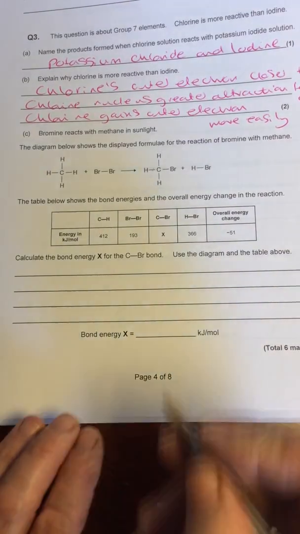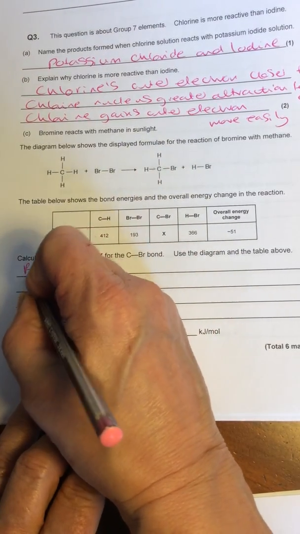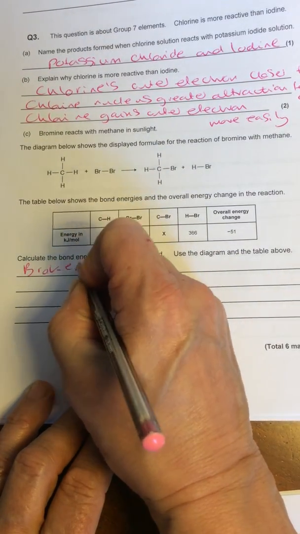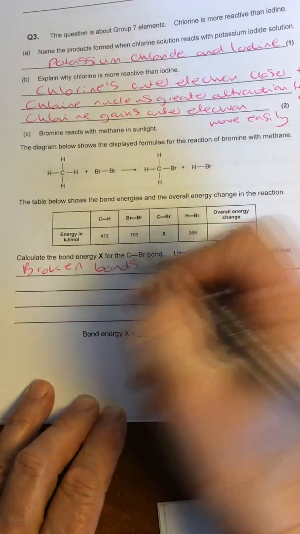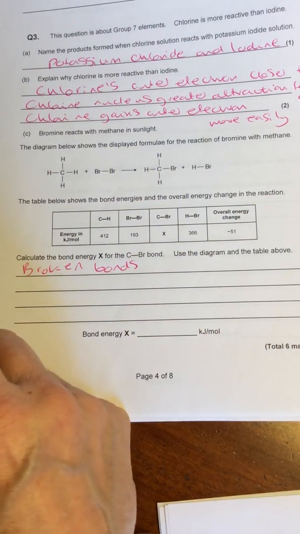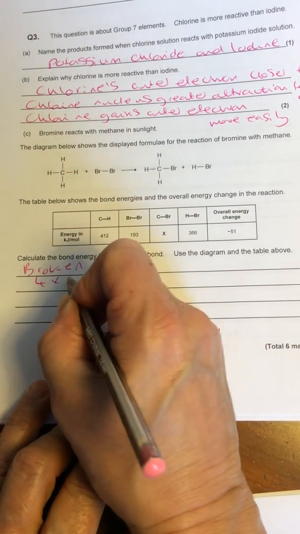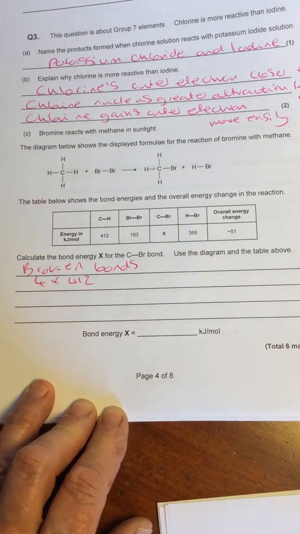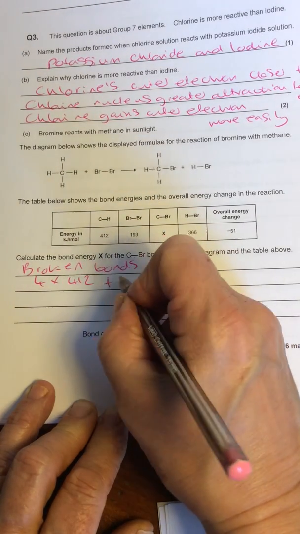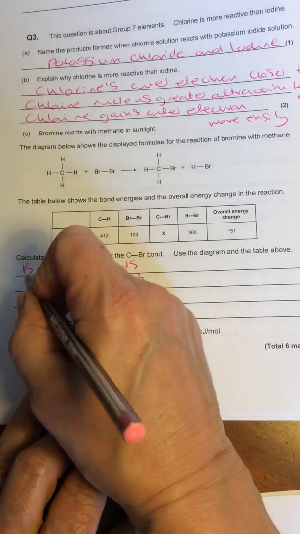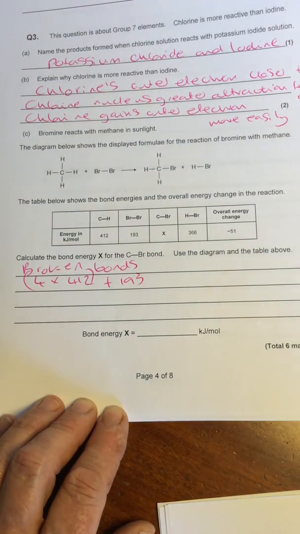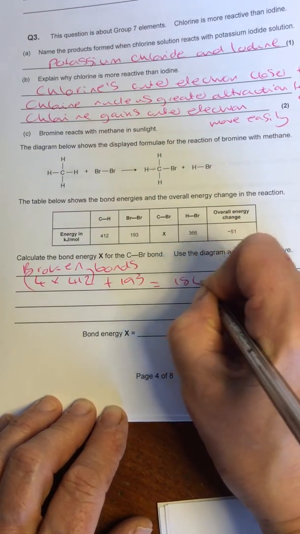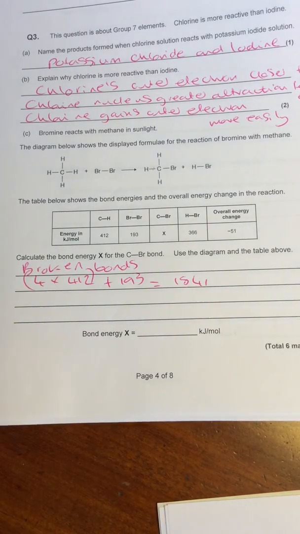So, for your broken bonds, you have got 4 times 412, plus 193, which gives you 1841.